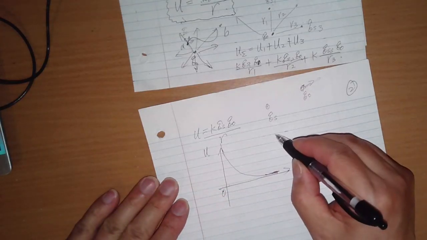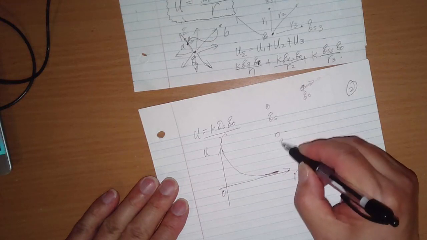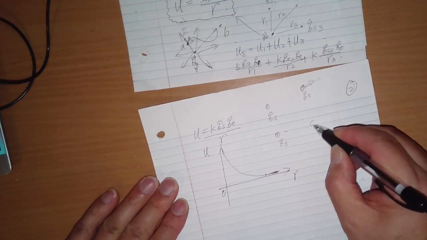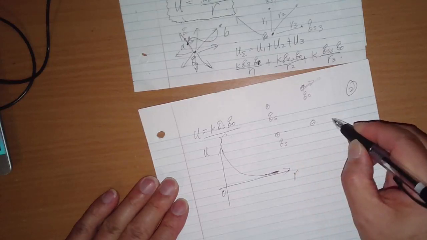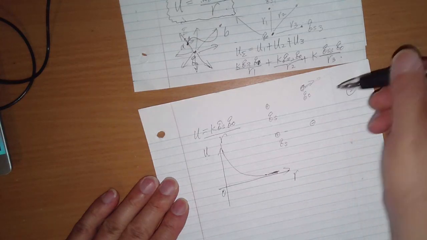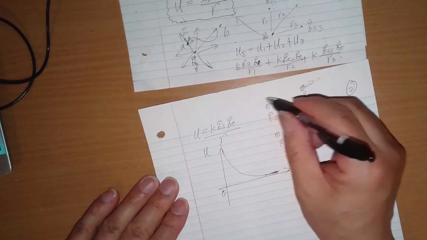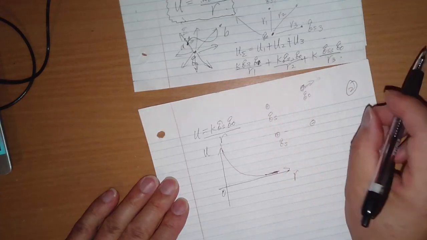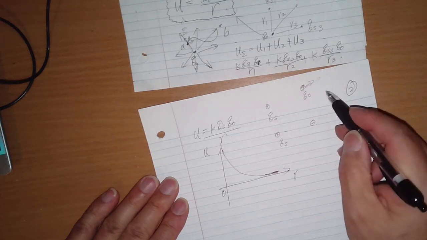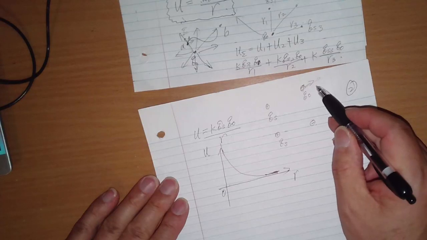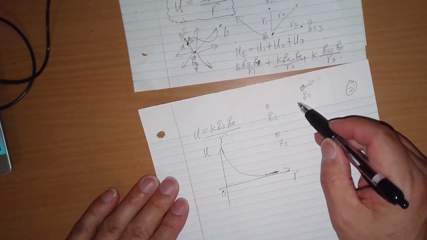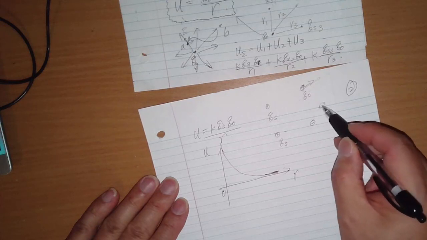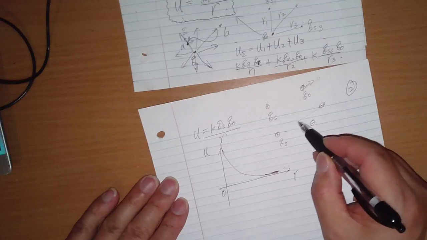On the other hand, if Qs is positive and Q naught is negative, let's say after we push all the way to infinity, we replace this with the negative charge. So the negative Q naught will go all the way to the positive charge.